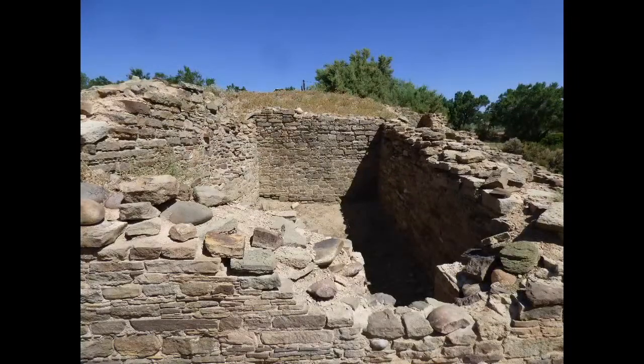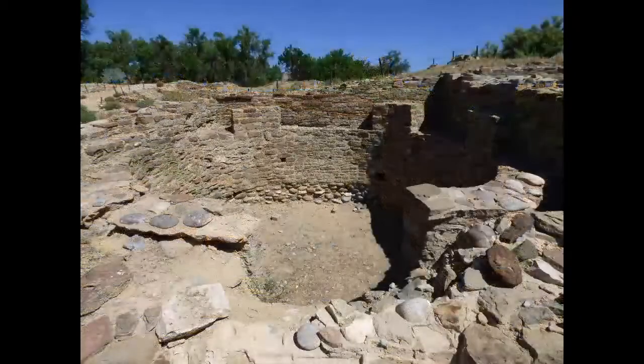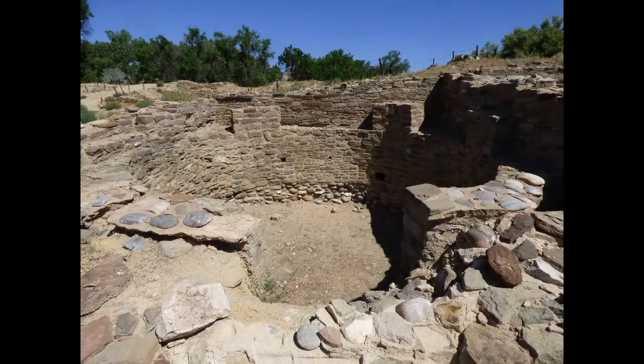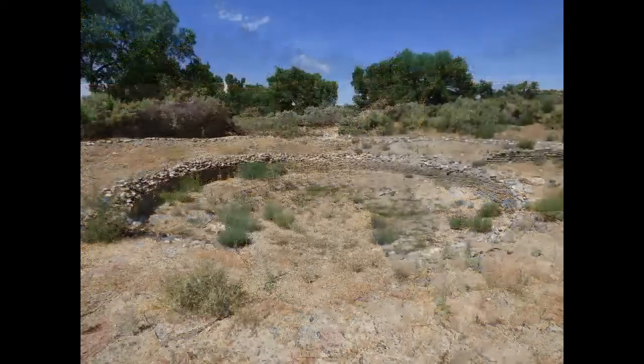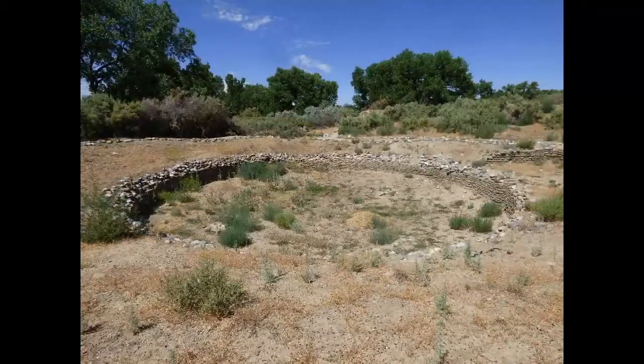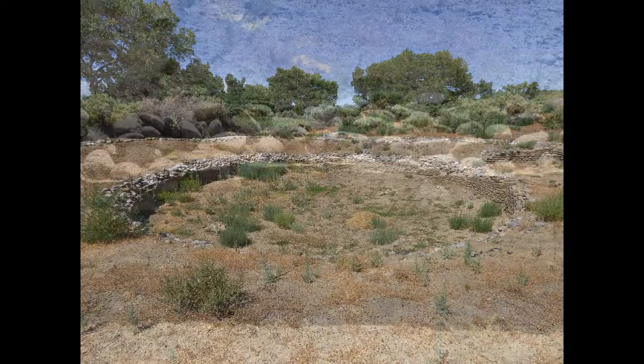So we have to wonder, where is all the food coming from? Now, generally we believe that Chaco was not occupied to maximum capacity consistently throughout the year, but rather at specific significant times. However, at these specific significant times, there would be far more people than Chaco could support. So where's this corn coming from?